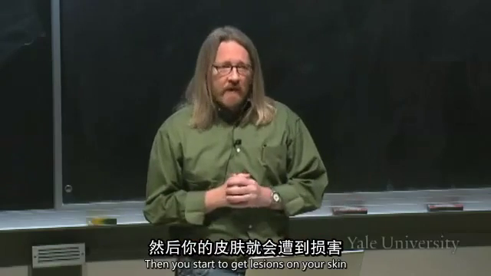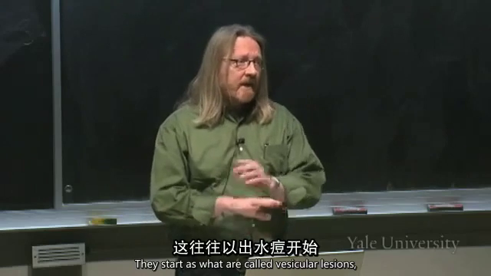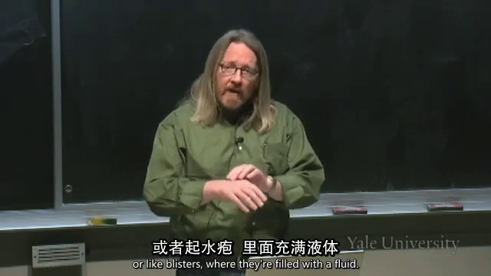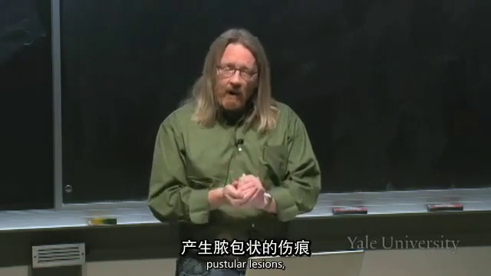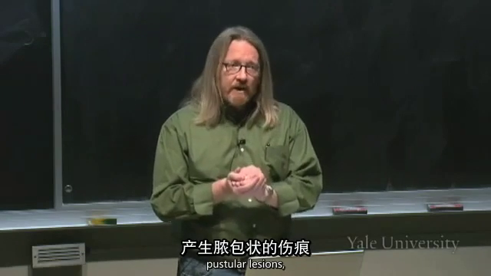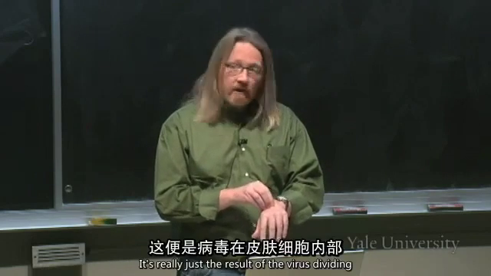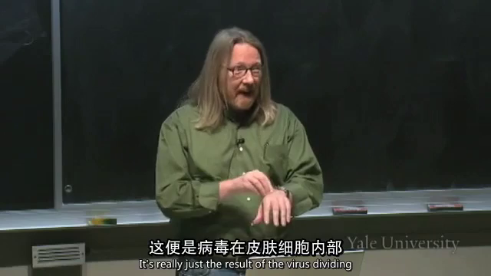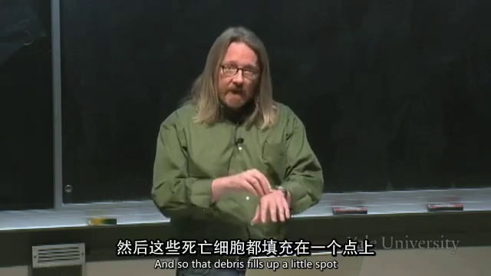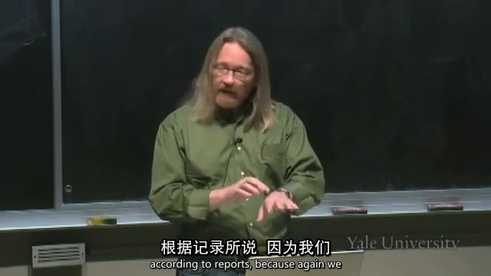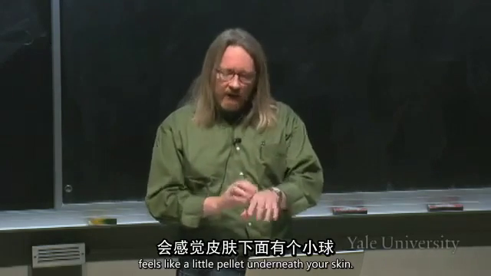And then you start to get lesions on your skin that are very characteristic of smallpox. They start as what are called vesicular lesions, or like blisters, where they're filled with a fluid. And they evolve to become very dense, hard, or pustular lesions, which are filled with what turns out to be tissue debris. It's really just the result of the virus dividing within cells of your skin and producing a lot of dead cells. And so that debris fills up a little spot that would feel, according to reports, because again we don't see it now, like a little pellet underneath your skin.